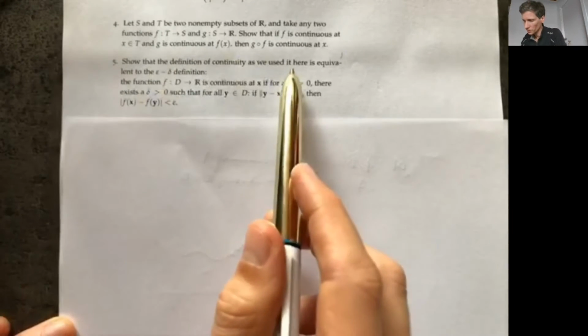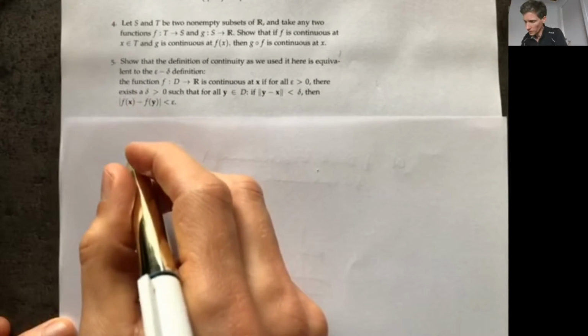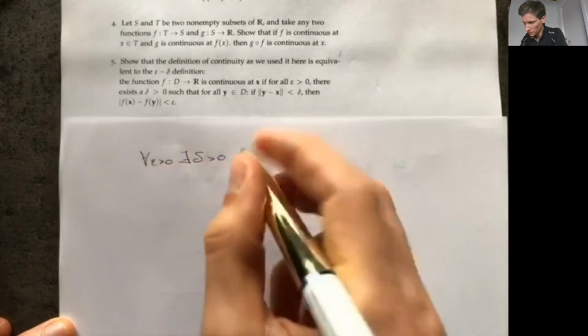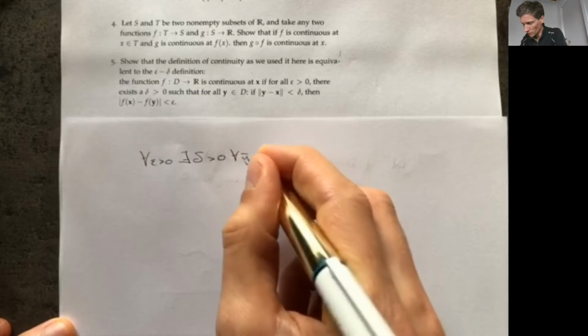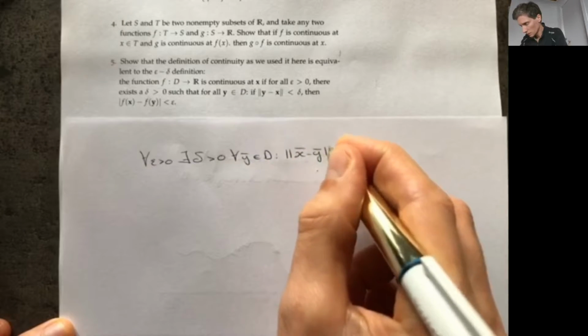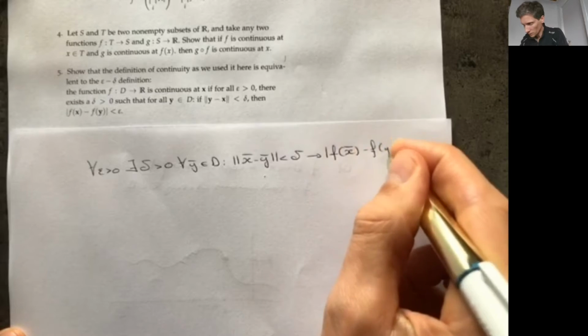Okay, question number 5. Show that the definition of continuity as we used it in the lecture notes is equivalent to the epsilon-delta definition. Okay, so the epsilon-delta definition is the following. You have that for all epsilon bigger than 0, there exists a delta bigger than 0, such that for all y in the domain, if the distance between x and y is smaller than delta, then the distance between f of x and f of y is smaller than epsilon.